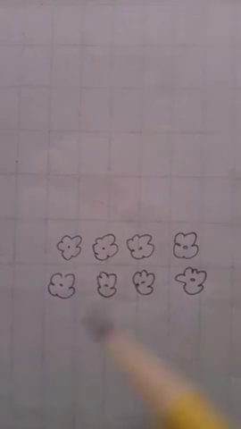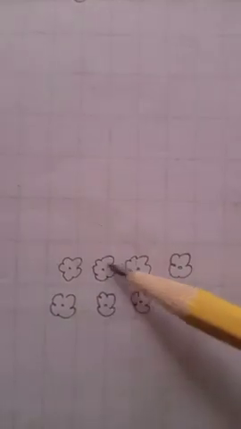Look students, here I have drawn 8 flowers. You can count it: 1, 2, 3, 4, 5, 6, 7 and 8, and we have to add 3 into it. So here, look, I have drawn 3 more flowers.